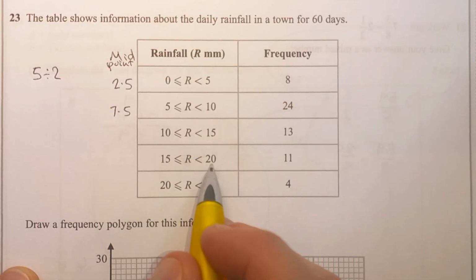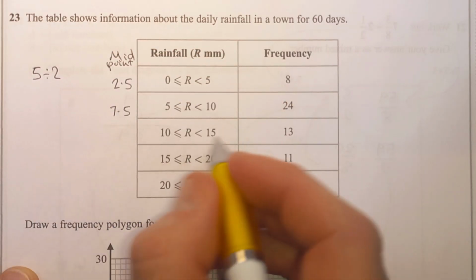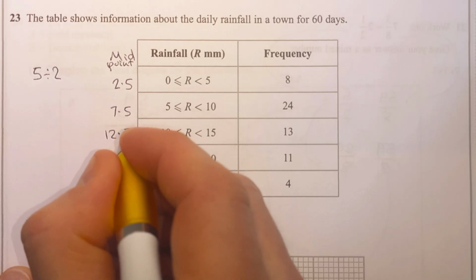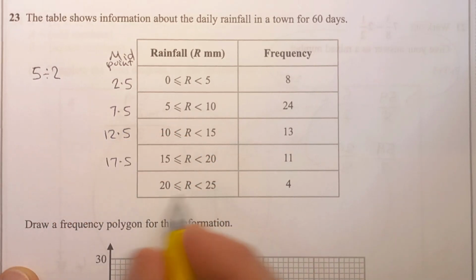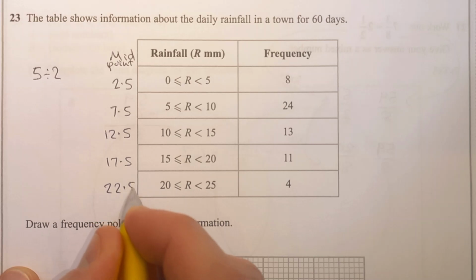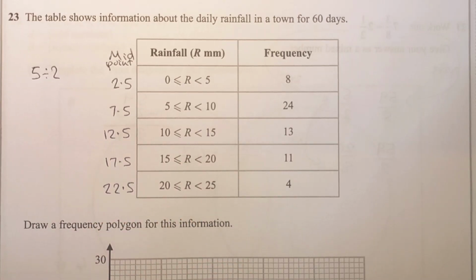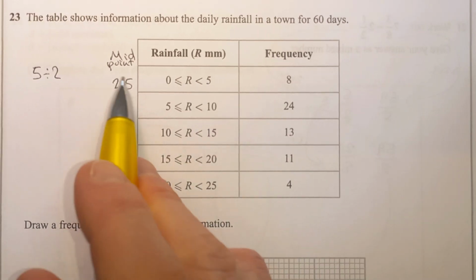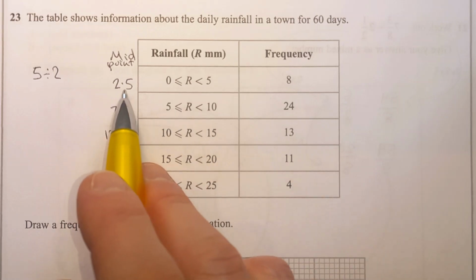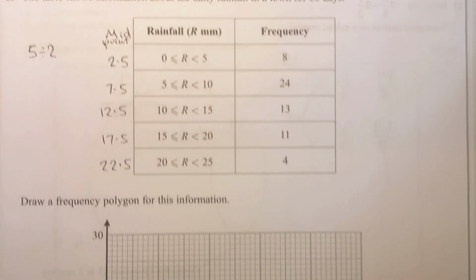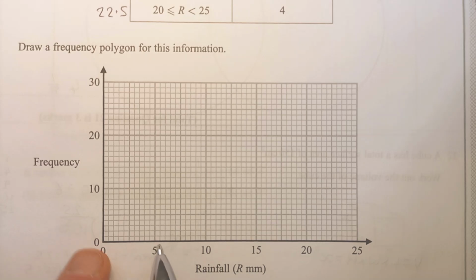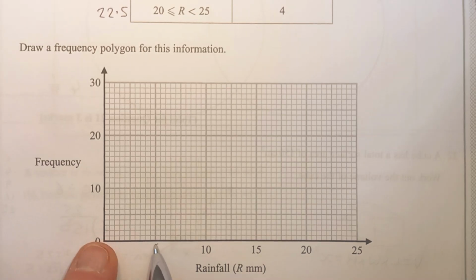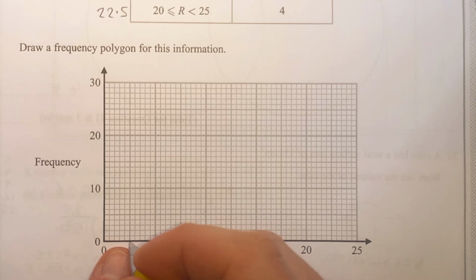So between 15 and 20, 10 and 15, it would be 12.5, 17.5, and halfway would be 22.5. So for the polygon, if we look at the first value, we've got a midpoint of 2.5 and a frequency of 8. Even if you're not totally comfortable working out those midpoints, you can just think, well, it's going to be halfway between them, so it's going to be here.